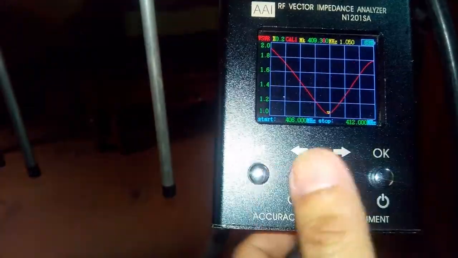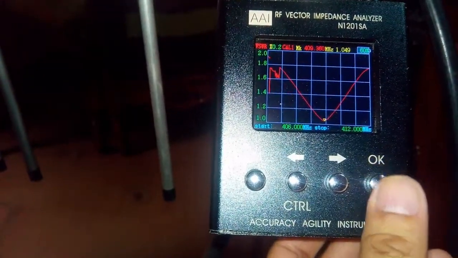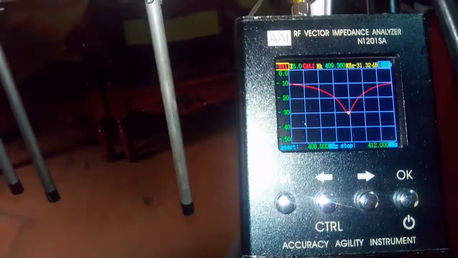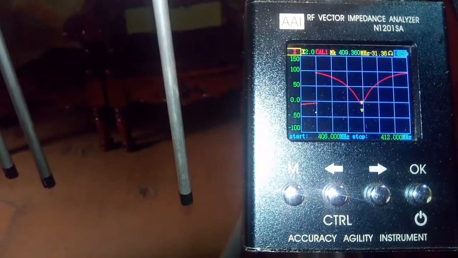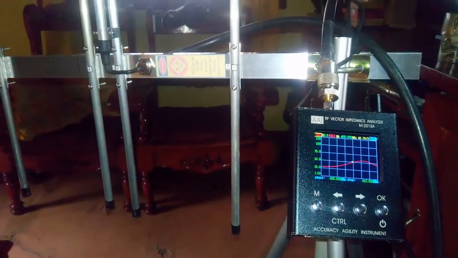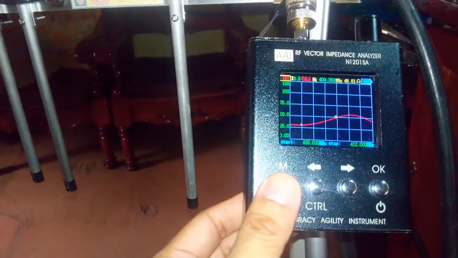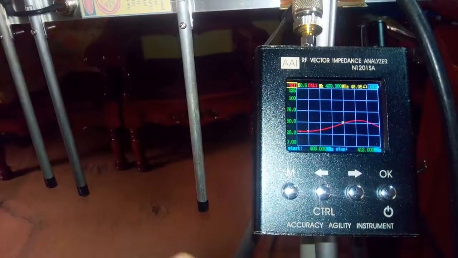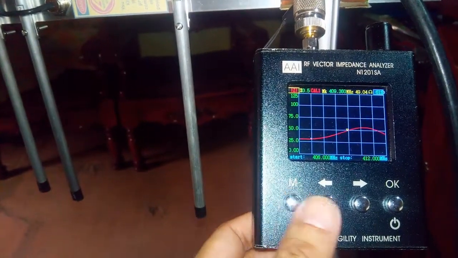So let's check the return loss of this antenna, or the S11. So that's the S11 at 31.44 dB. And the antenna impedance at 48.83 ohms. So that's the frequency response of our Yagi antenna for 406 to 412 megahertz.